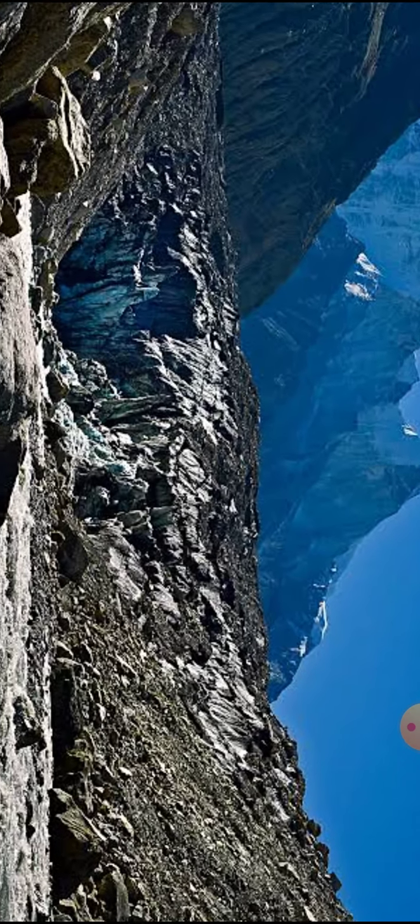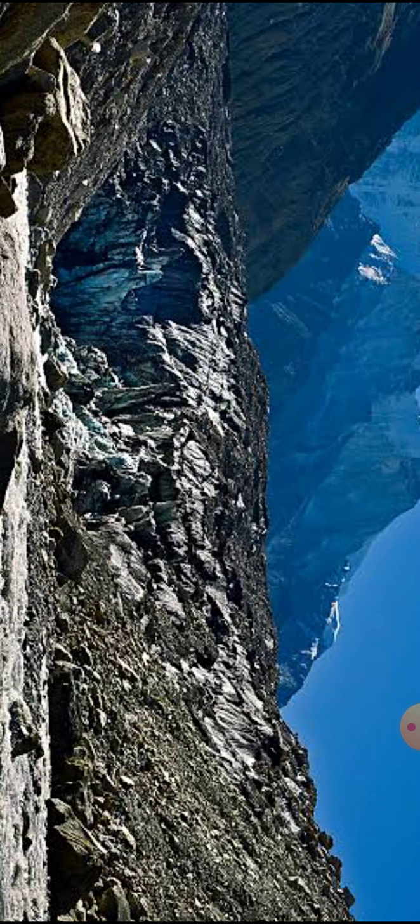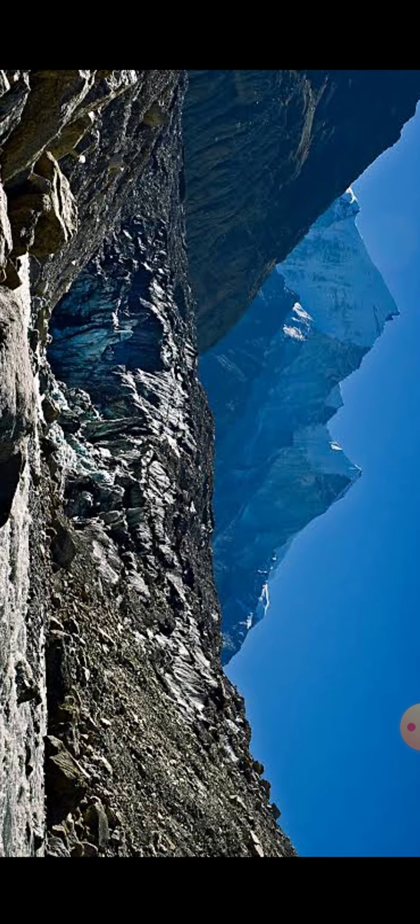This is the Gangotri glacier. These slides indicate the Gangotri glacier.